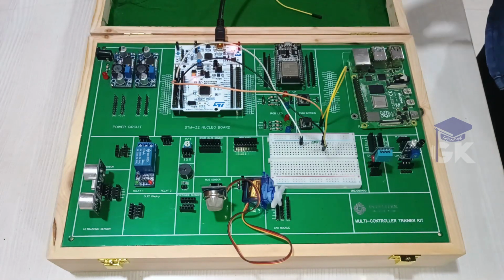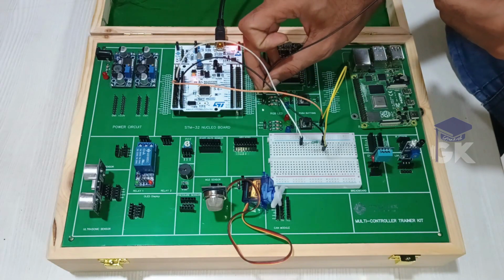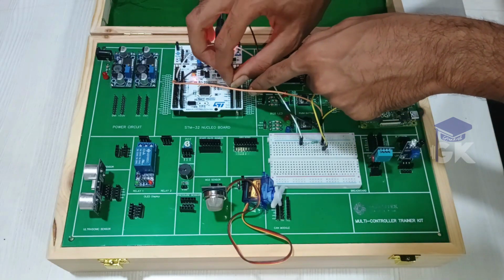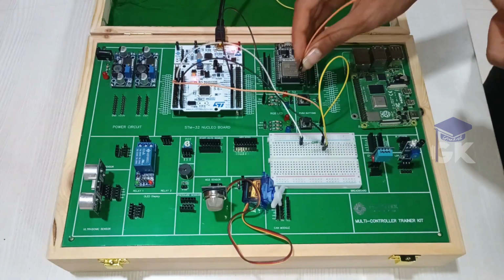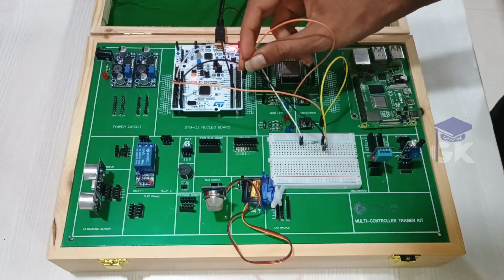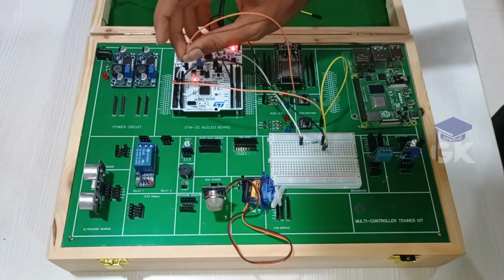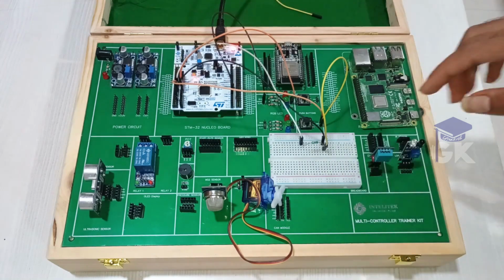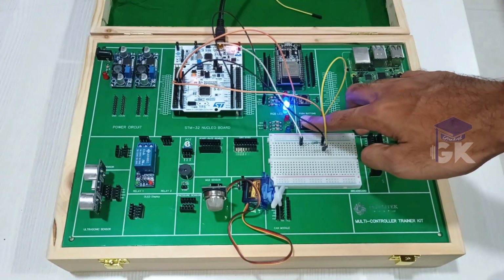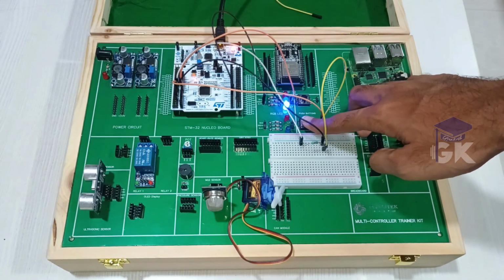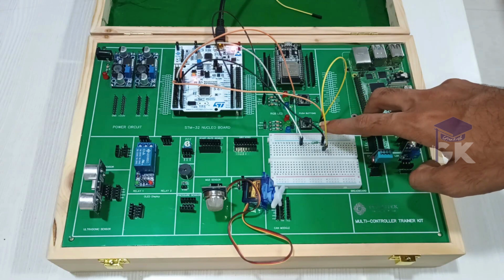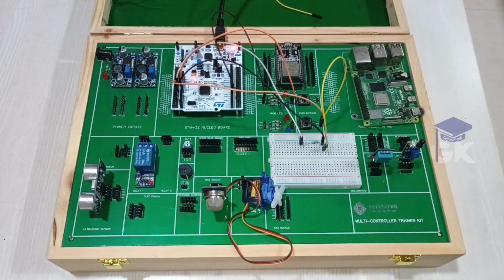And the LED is connected to PB5 and ground to ground. So here the program is already uploaded in the STM32. Whenever the push button is pressed, the LED should glow, and whenever the push button is released, the LED should turn off. So this is the hardware connection between the STM32 Nucleo Board and the push button and LED.